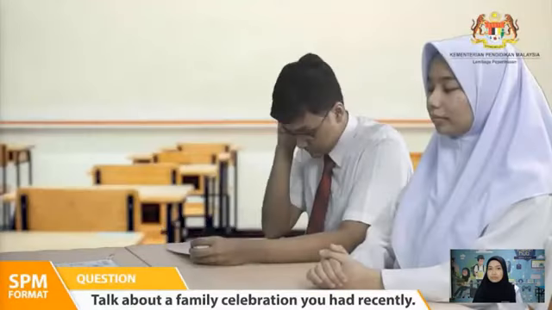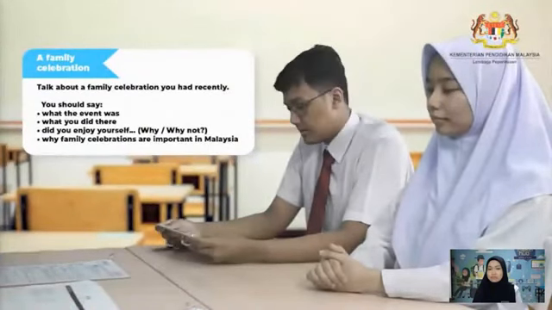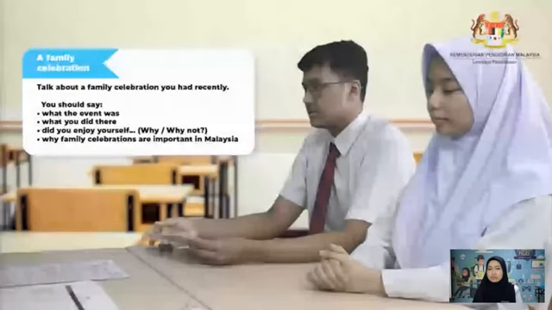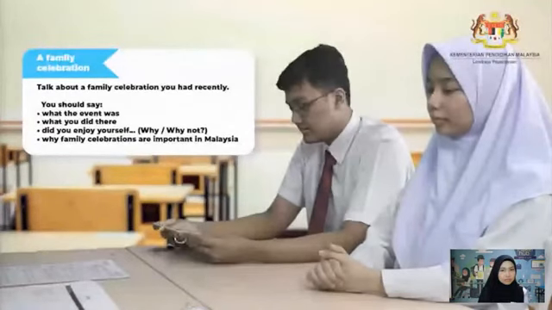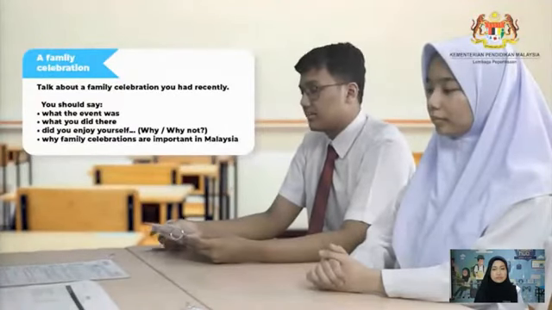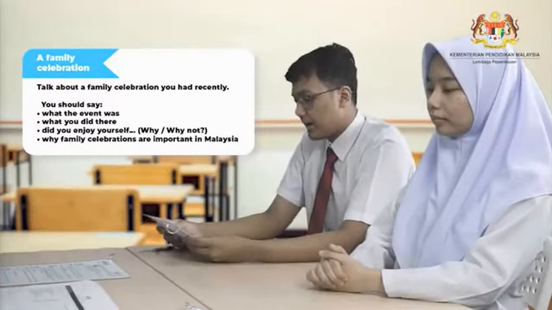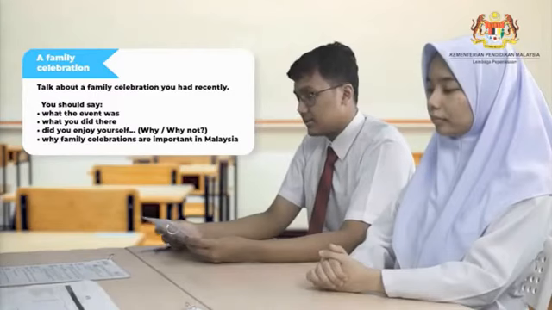A recent family celebration I had was when we all gathered together and celebrated my mother. This was held at my grandmother's place, and what we did there was we surprised her, we spent the day playing party games. Personally, I did enjoy myself because it was the first time in a while that my whole family had gathered together. Why family celebrations are important in Malaysia is because it strengthens the bond between family members.